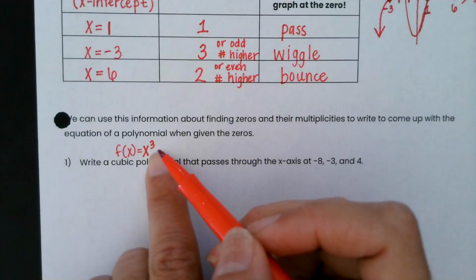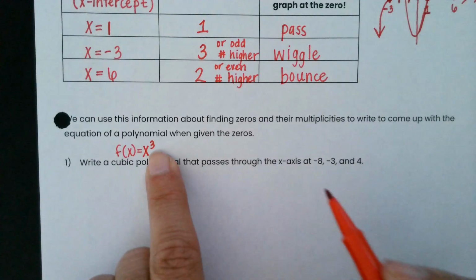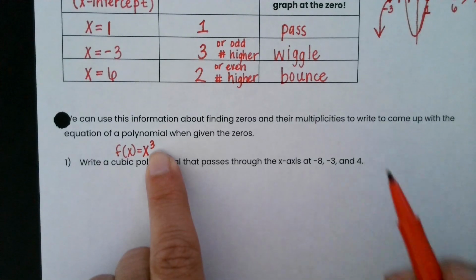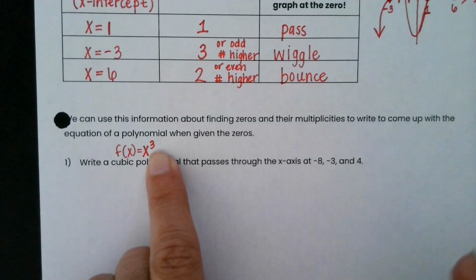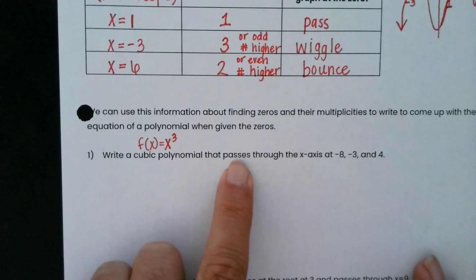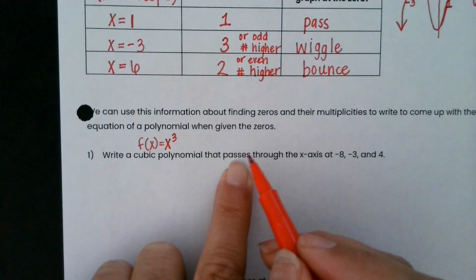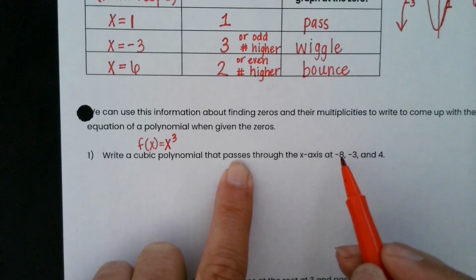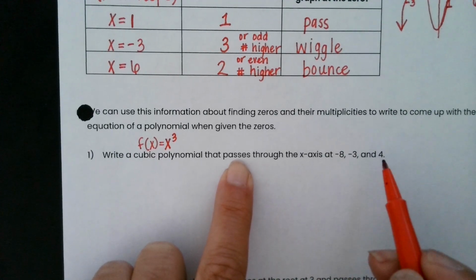We would just look at the exponent and say, that means we should have 3 different zeros. So we have 3 different zeros right here. All of them, it just says that it does a pass. It passes through the x-axis at these numbers, -8, -3, and 1.